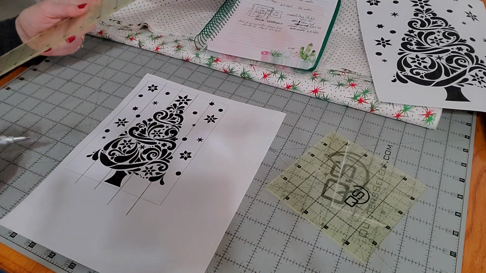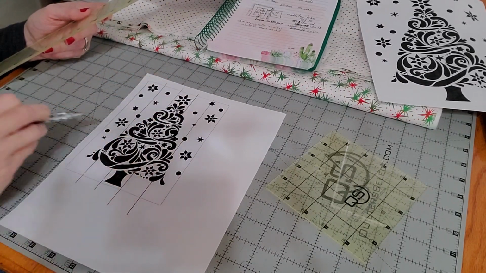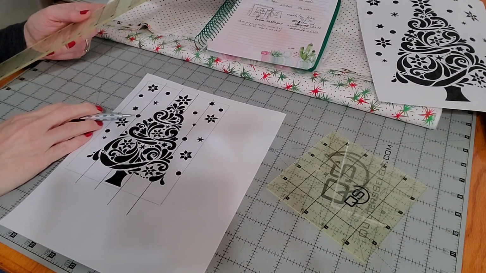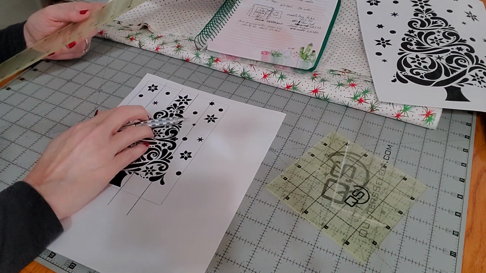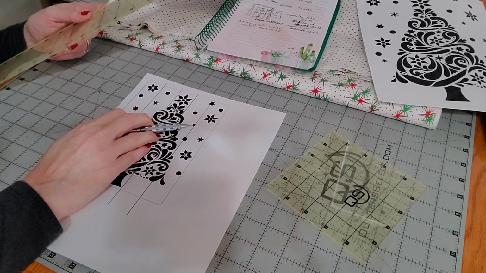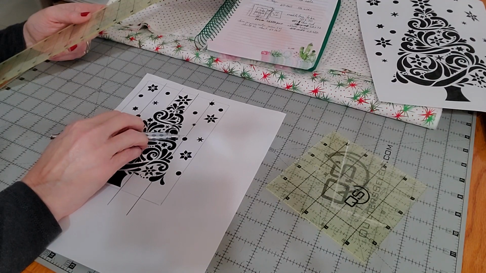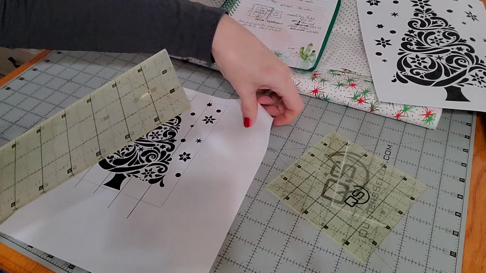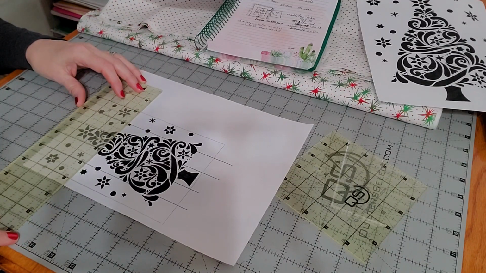So now I can see that I definitely have some elements that can be on their own block, and I definitely have others that may be overlapping blocks. And to be quite honest with you, these items in the background, I'll probably move them one way or the other so I don't have to sew over too many seams. All right, and then we're going to turn this the other way.